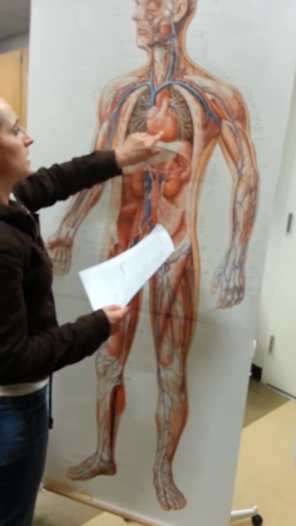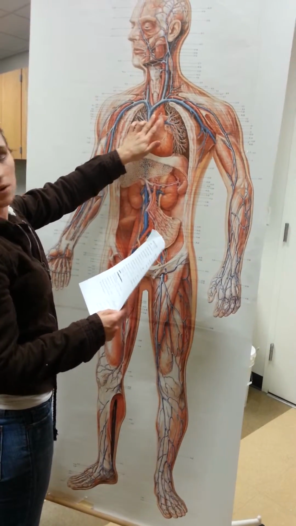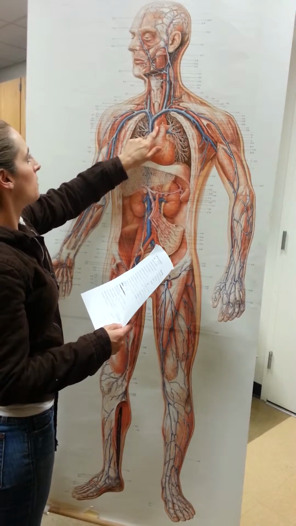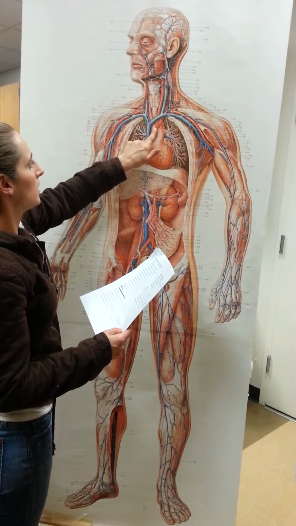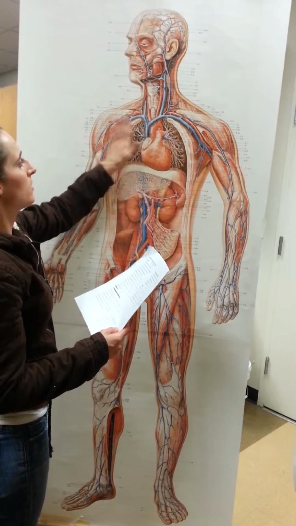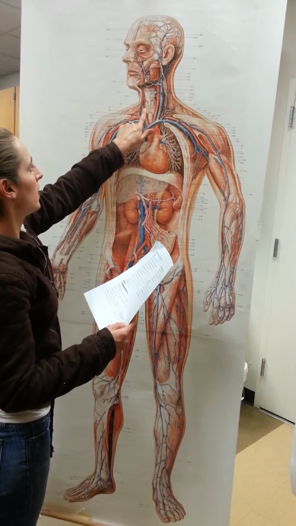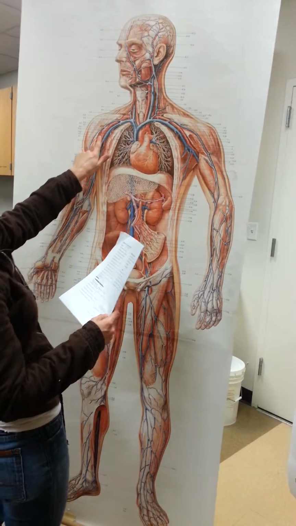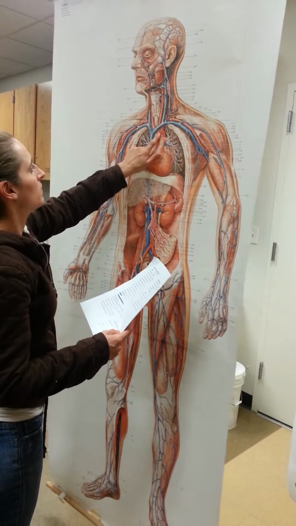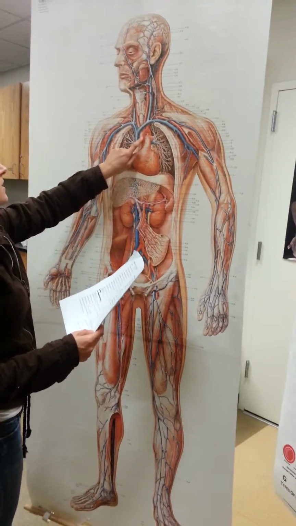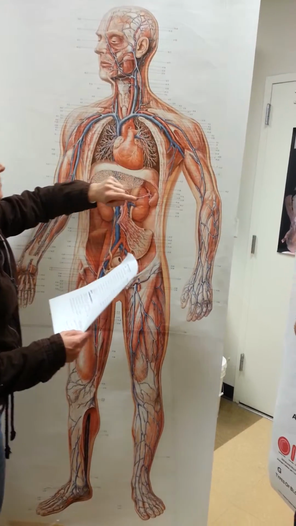Your blood is going to exit the heart through the aorta. After it goes through the aorta, it either goes to the right or left side. The right is the brachiocephalic, which leads to the right subclavian. Then there is the right common carotid, and there's the left subclavian.